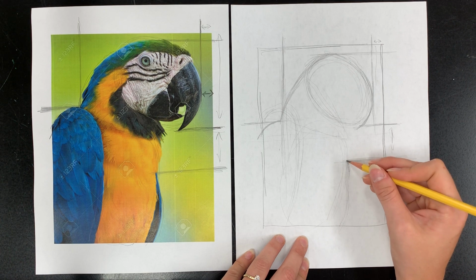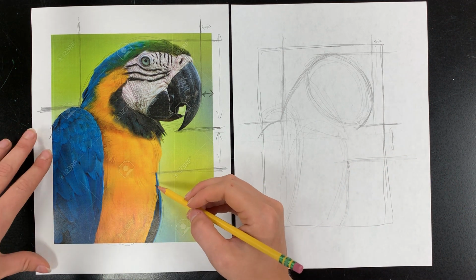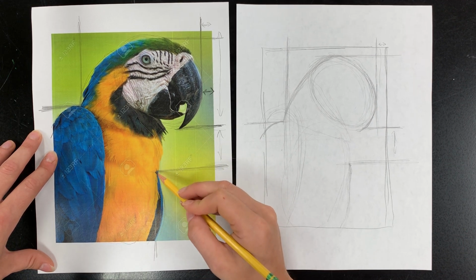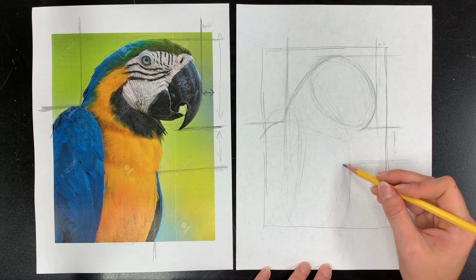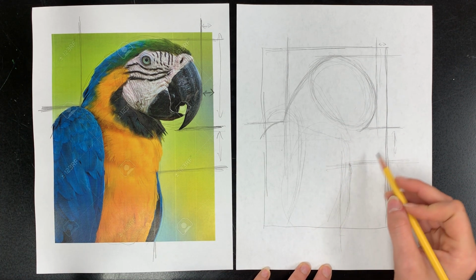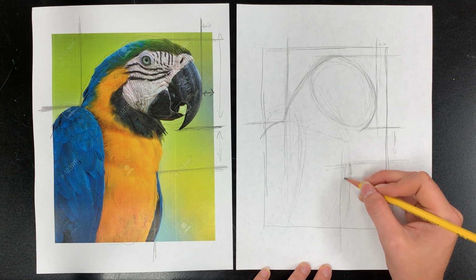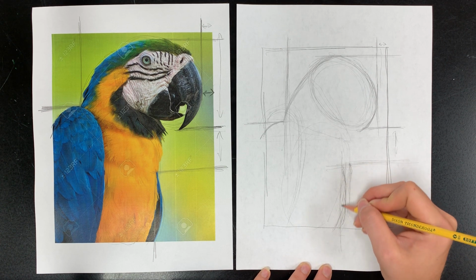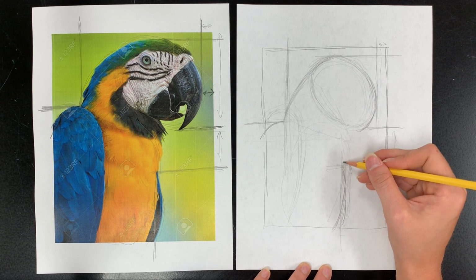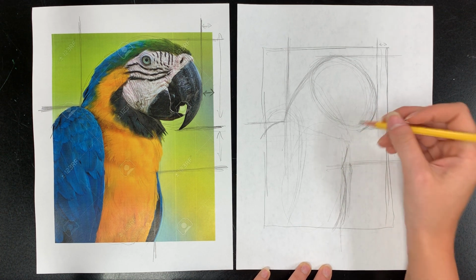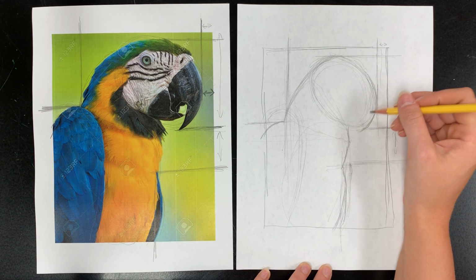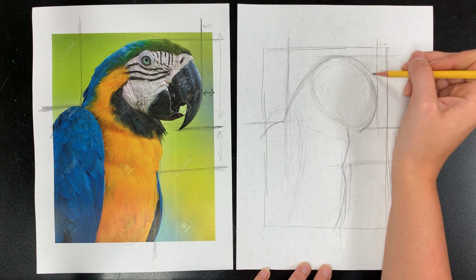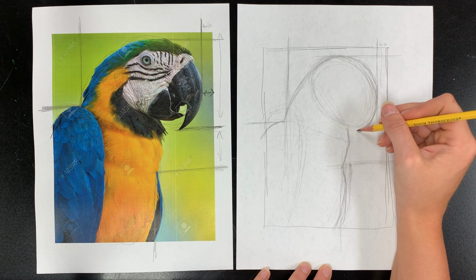So I know this wing starts right about there, and then I need to draw a reference line this way down because I have to have horizontal and vertical. And I'll draw the same distance right about here. So my wing is starting a little more over here and curving down. So now I can begin to kind of define those shapes I'm seeing. Now I can begin to maybe go in and say, hey, I'm gonna start defining this beak.